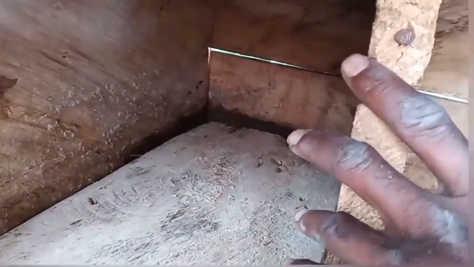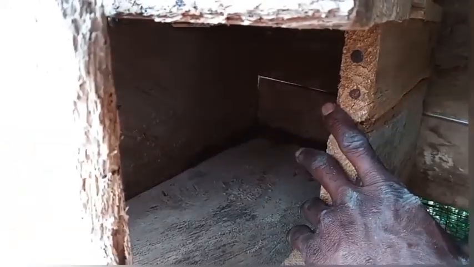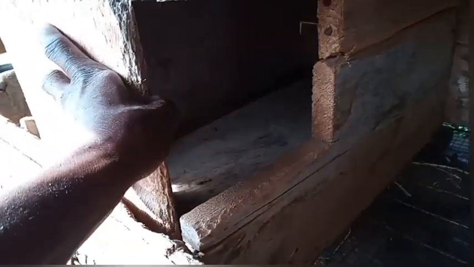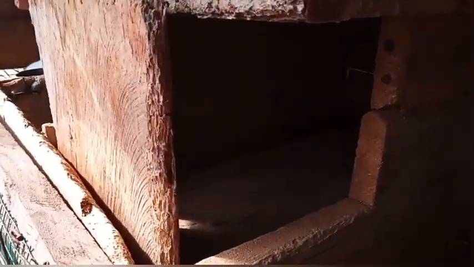When it enters, this is how the inside looks. All right, so this one I'll fix it this way. So this is now the entrance where the rabbit can pass inside and go and hide.